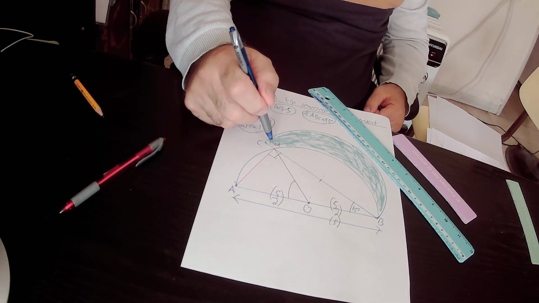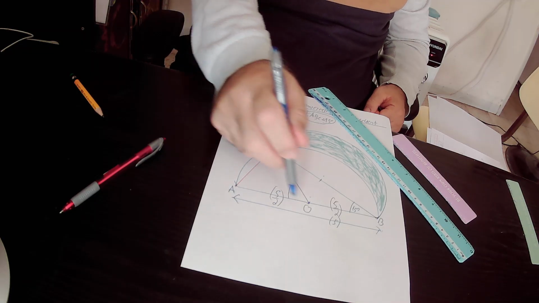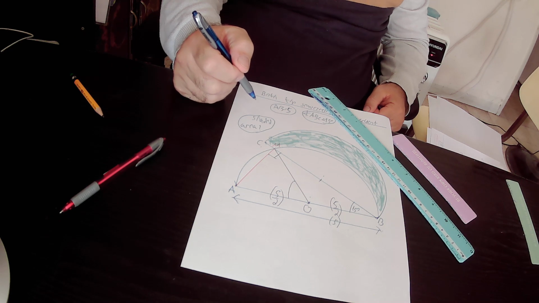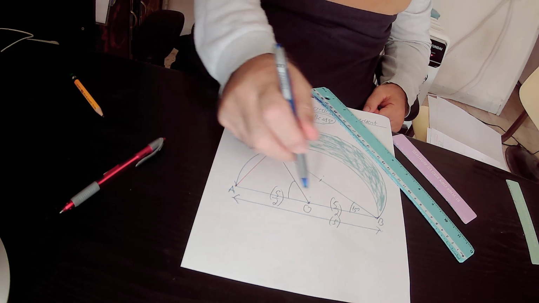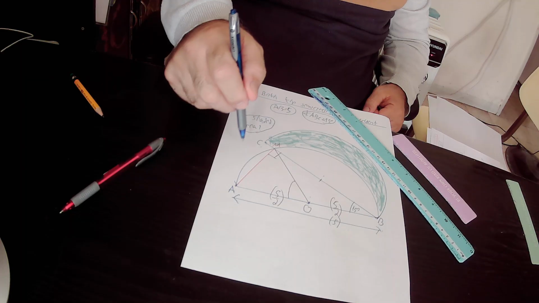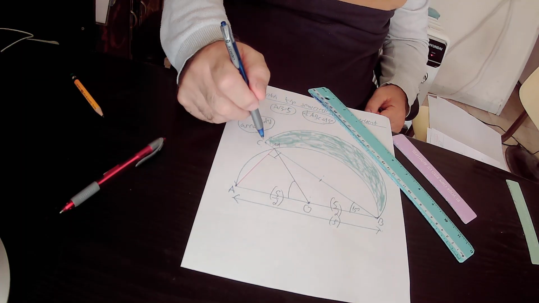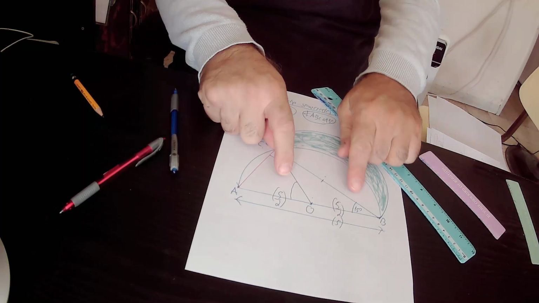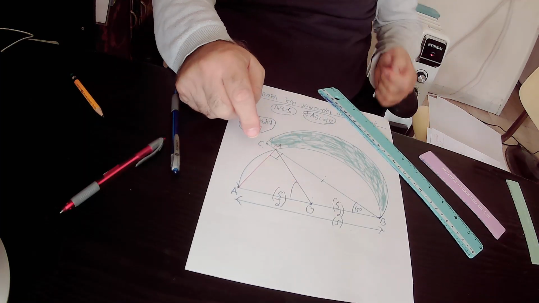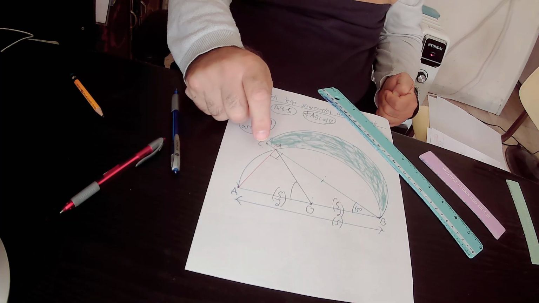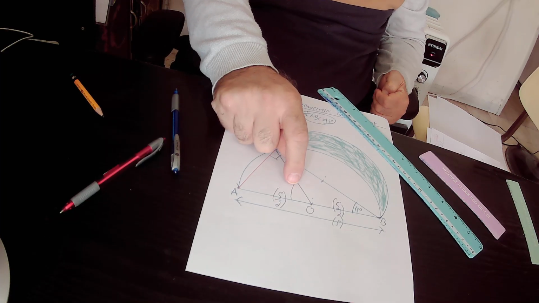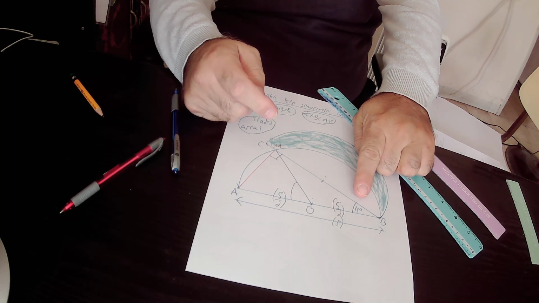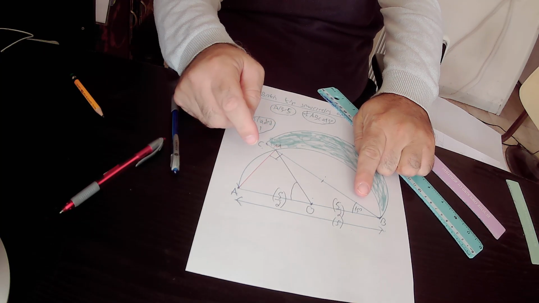Triangle AOM subtends on chord MA. Likewise, we have triangle ABM, which subtends on the same chord AM. Because those two angles subtend on the same chord AM, the size of the central angle must be twice as large as the size of this angle that subtends on the same chord AM.